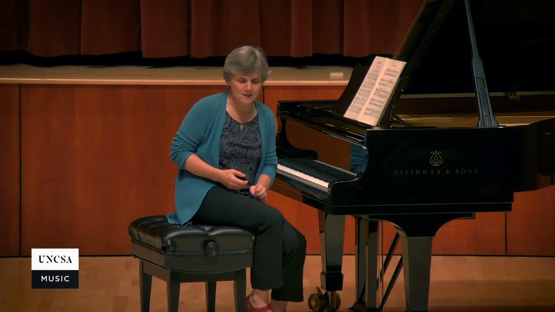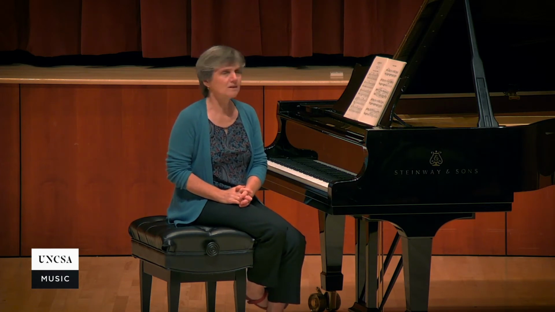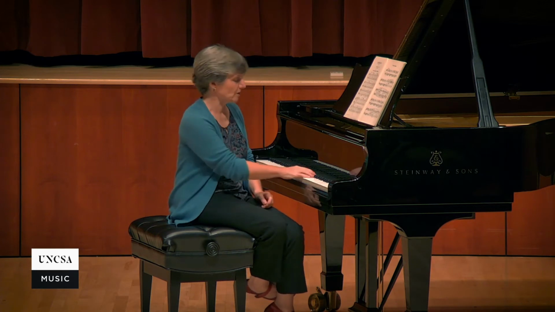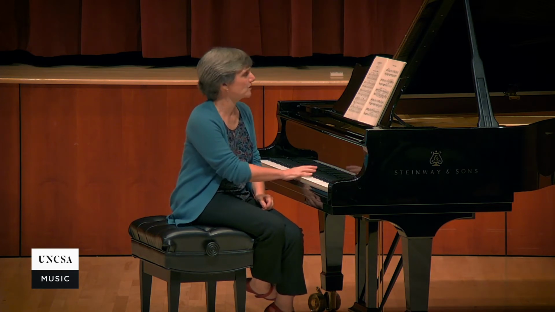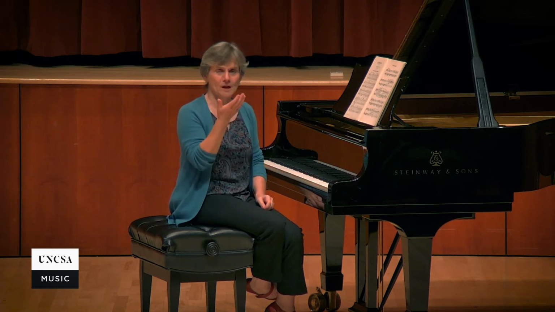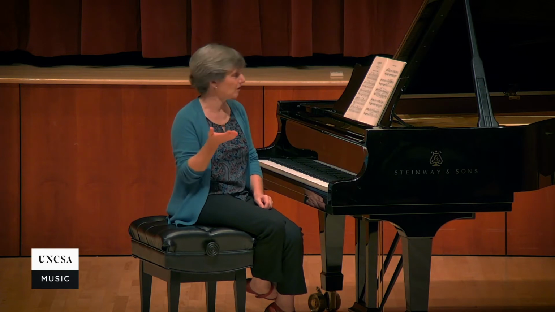Now, I love to use this example with my students in an introductory class I do in collaborative piano, because to me it has the basic elements of a musical texture. It has a principal melody, or a primary line at the top. So I'm playing that with the top of my right hand, but it could easily be given away to an instrumentalist or a singer to play.